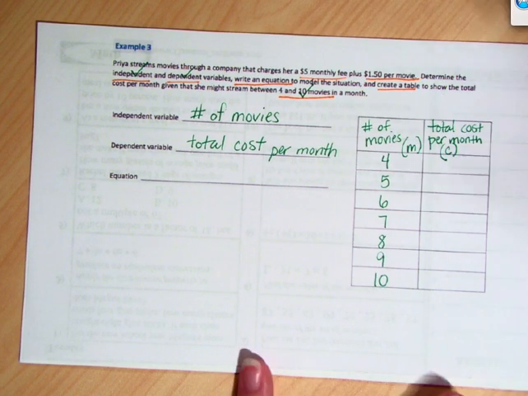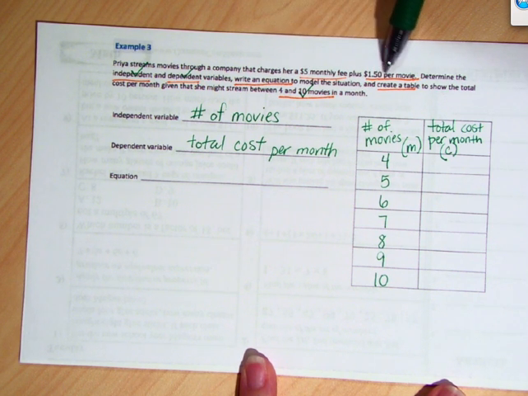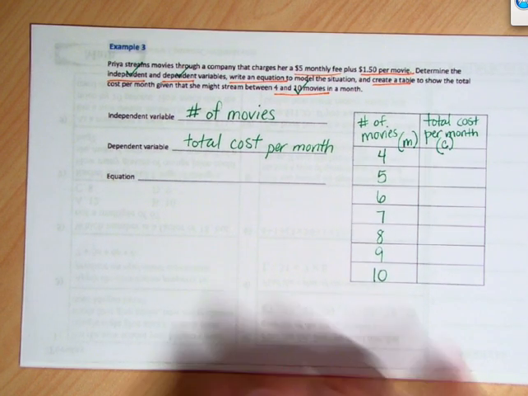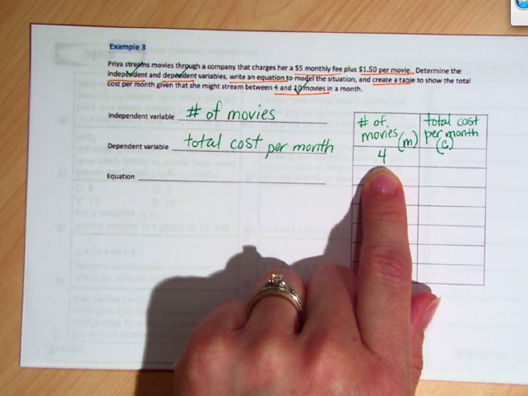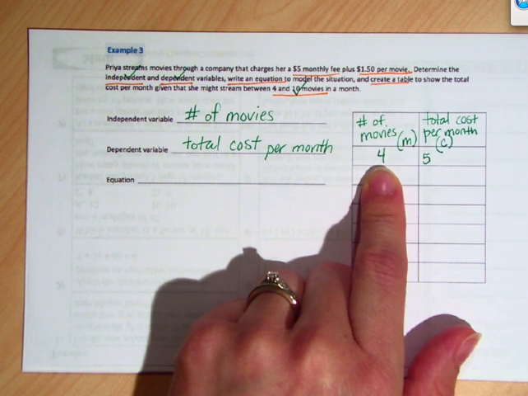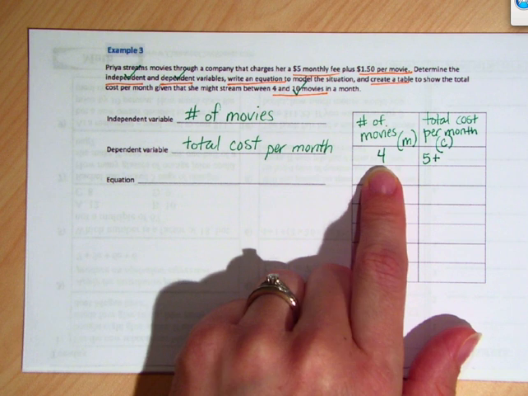All right, so the company charges her a $5 monthly fee plus $1.50 per movie. Okay, now we have some math to do. Now, if I rent 4 movies, I'm going to pay the $5 fee, because I have to, plus however much it costs for 4 movies.